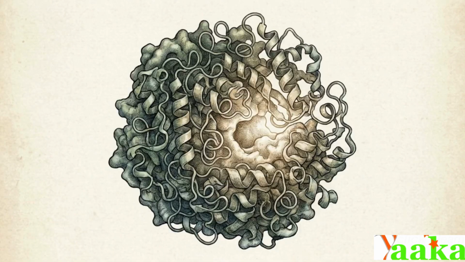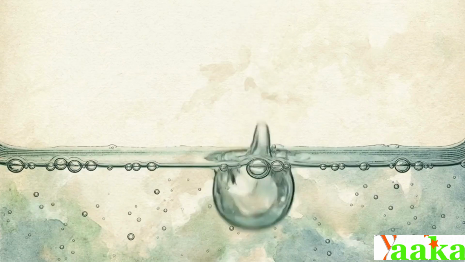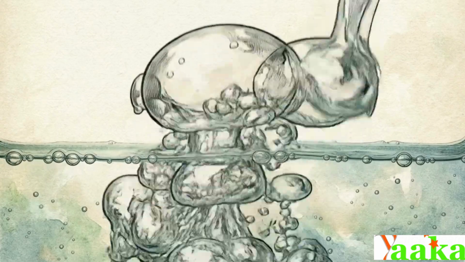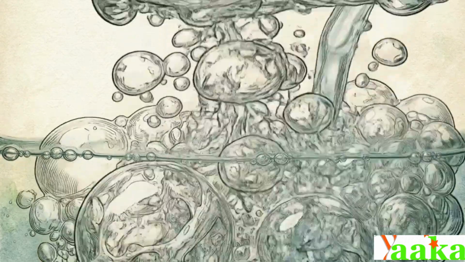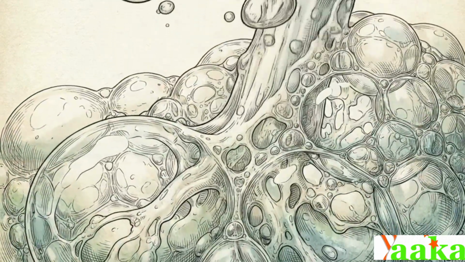Once nutrients cross the cell membrane, they must be processed. This requires biochemical catalysts known as enzymes. Enzymes dictate the speed of metabolism. They break down complex proteins and carbohydrates during livestock digestion and manage energy consumption within crops. Their efficiency is extreme. The enzyme catalase, for example, violently breaks down toxic hydrogen peroxide into harmless water and oxygen in a matter of seconds.